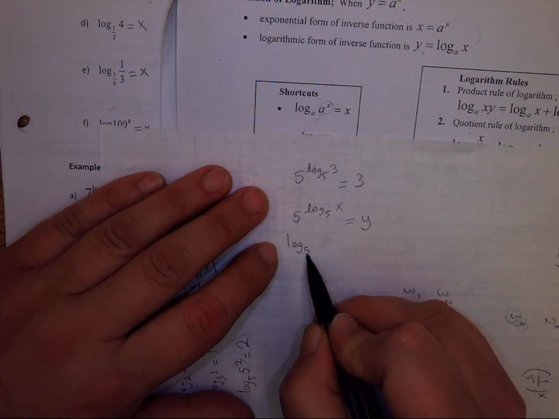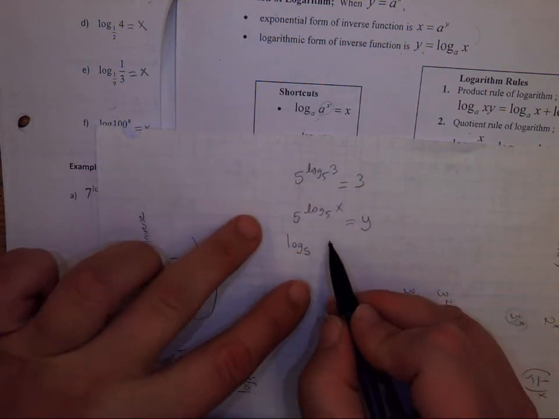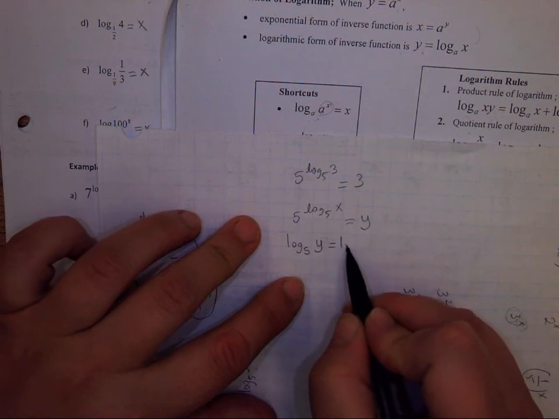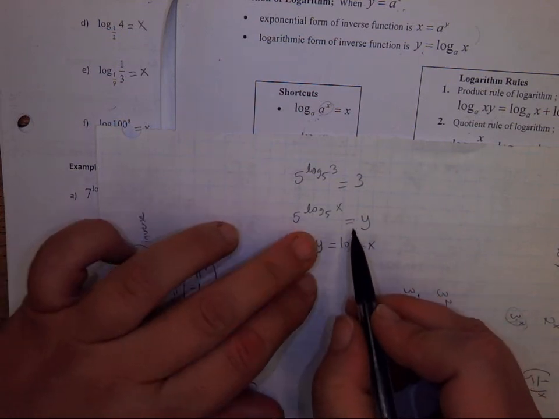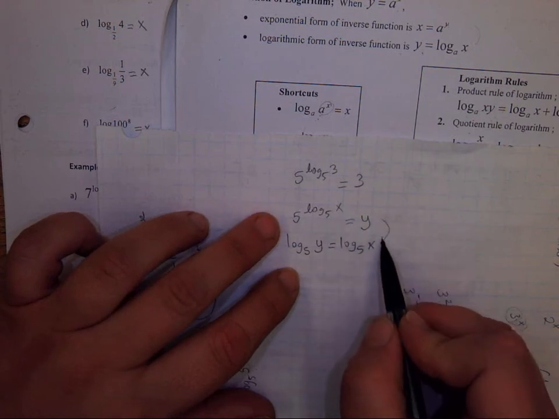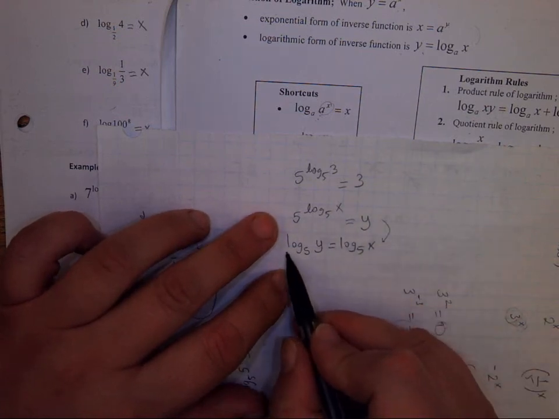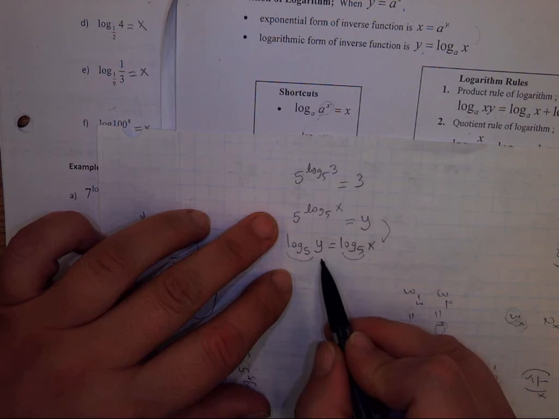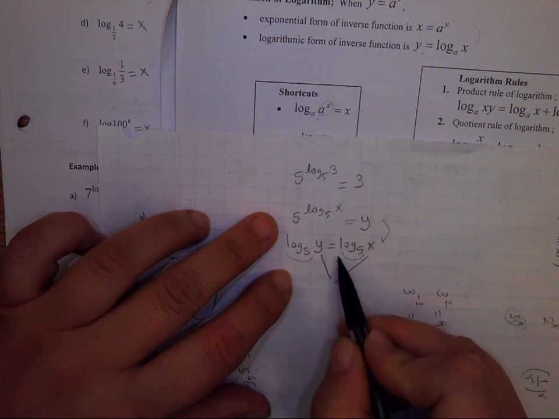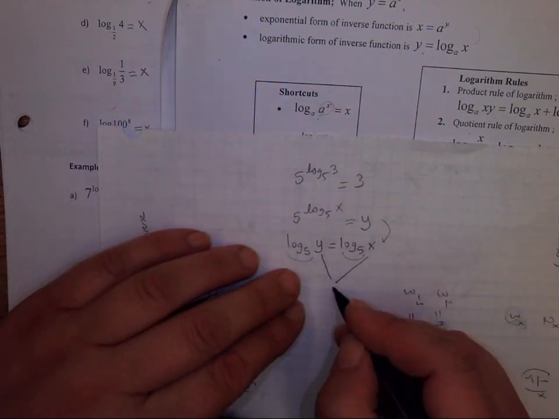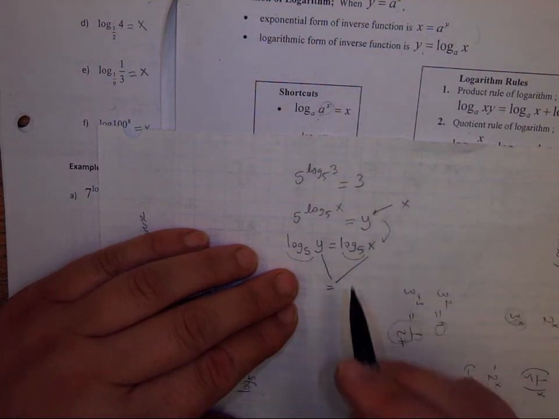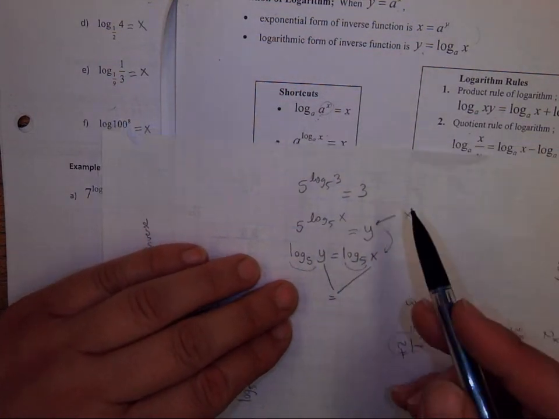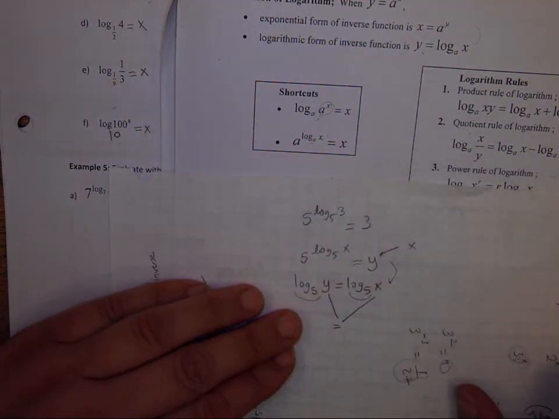Log base 5, the two switch sides, y equals log base 5 of x. Now if these two sides equal each other, they must be equal. So then y is x. That's how we can prove that this shortcut is correct.